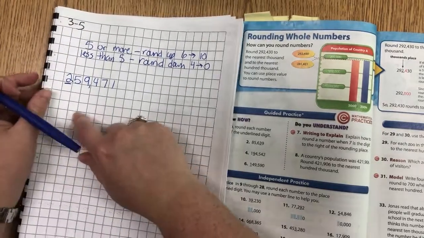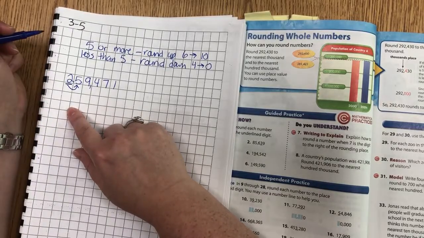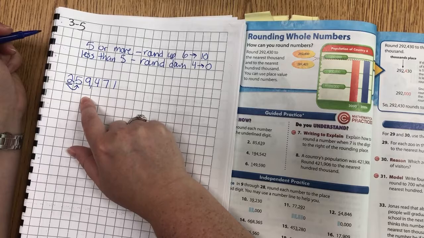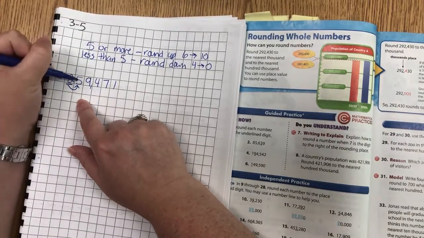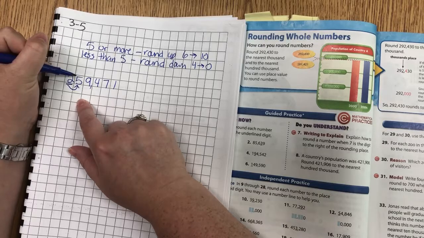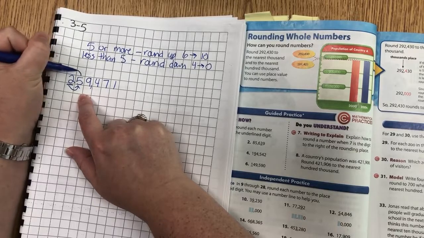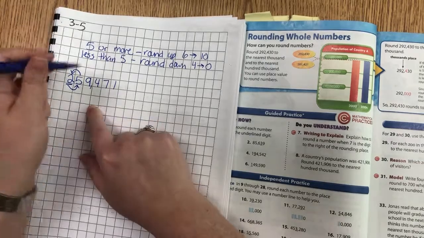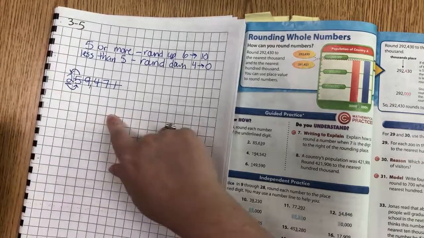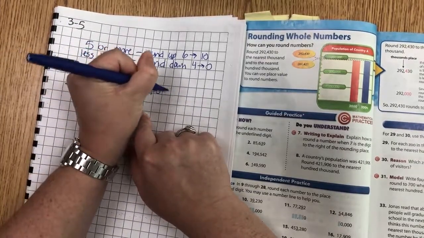The next step that I do is I look at the number that comes right after it. And I need all of you drawing these arrows too. This is a skill. I look at the number right after it. If it is 5 or more, I round up. It is 5, so that means I am going to round up. So I draw another arrow to my 2 to show that that 2 is going to change. And everything else I don't care about. Everything else turns into 0. So this gets rounded up to 300,000.